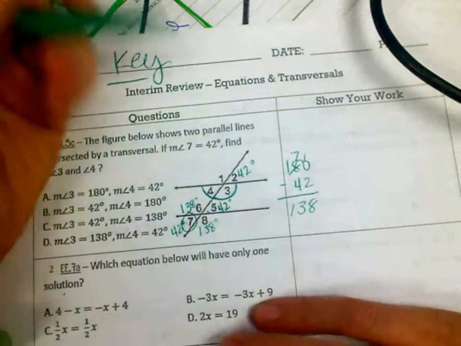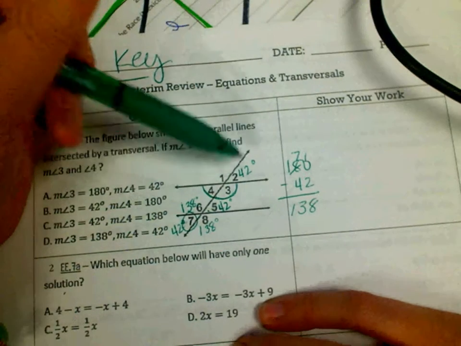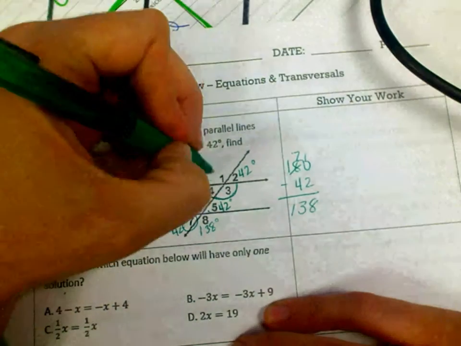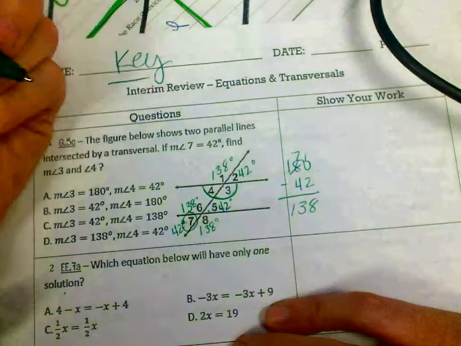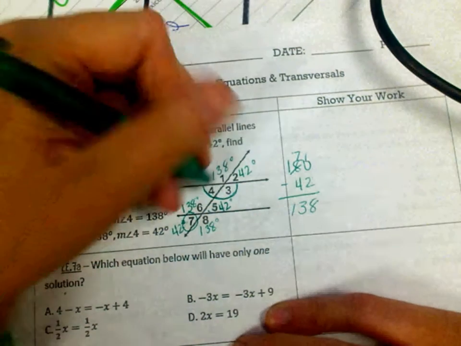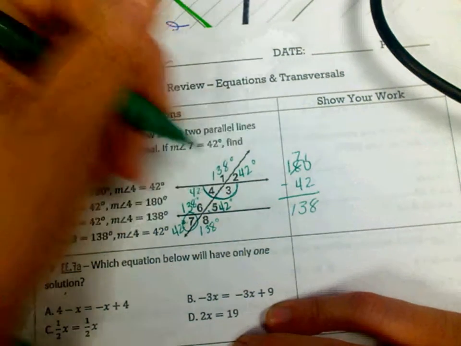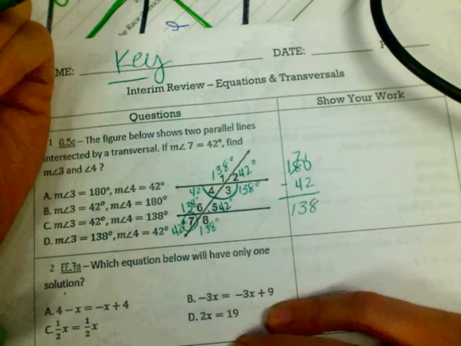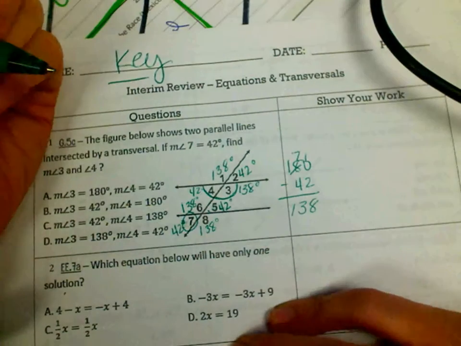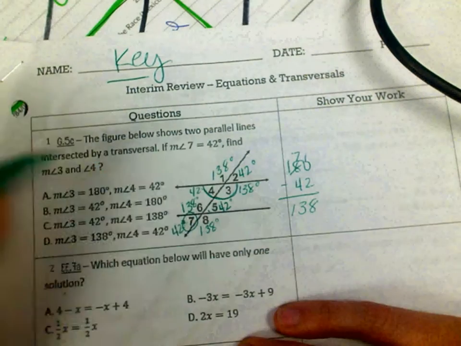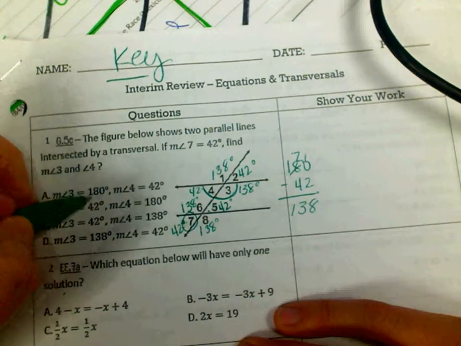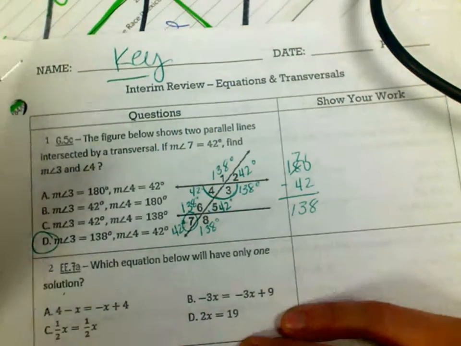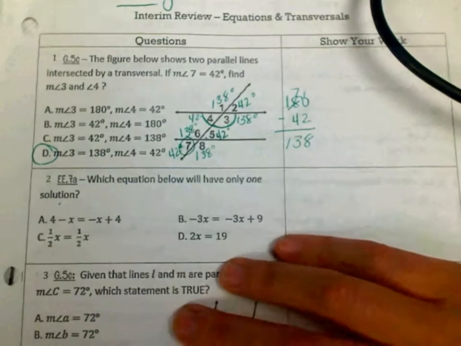And then you can just literally copy the rest. So this one's 42, so that means this one is 138. So angle 3 and angle 4 are 42 degrees and 138 degrees. These two intersections are exactly the same, and all their angle measurements are the same too. So angle 3 is 138, and angle 4 is 42. That's D.